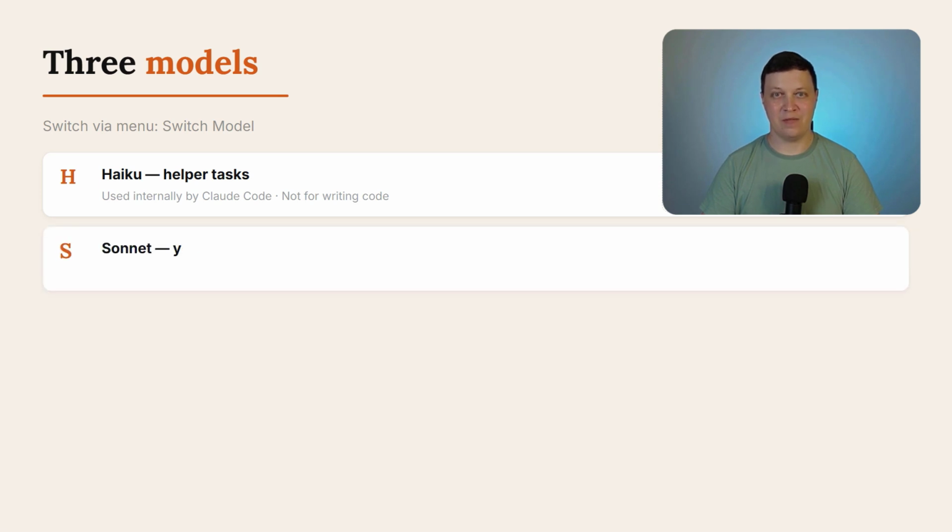Sonnet is the main model. Faster, handles large amounts of code per session, uses fewer tokens. I'm on it most of the time. As you get better at formulating tasks and checking results, Sonnet handles more and more. Small and medium tasks, it covers reliably. The more precise the task, the more code Sonnet writes correctly, and the less budget it uses.